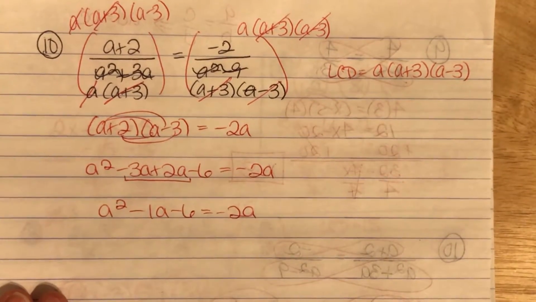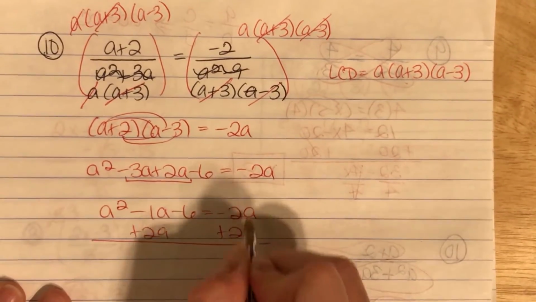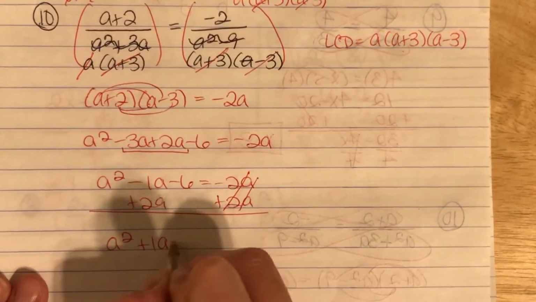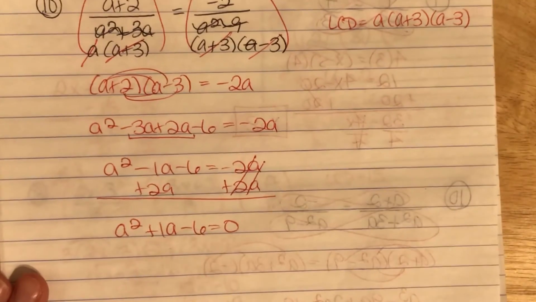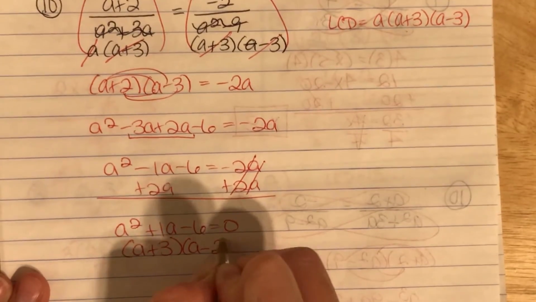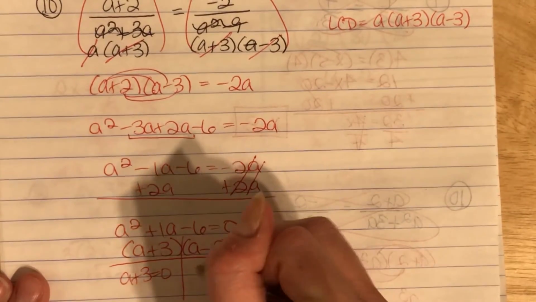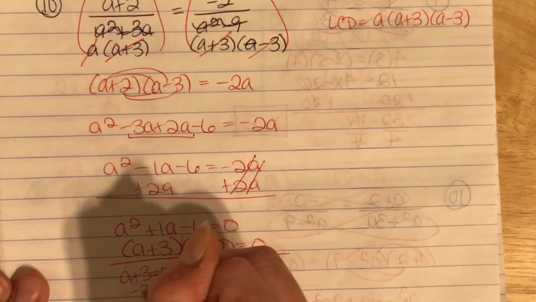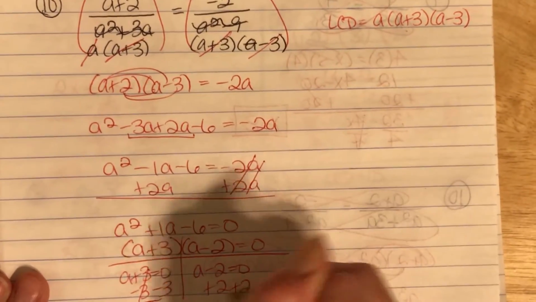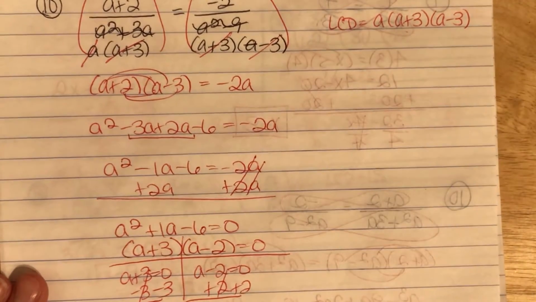So now I have a nice quadratic equation. So let's add the 2a over. A squared plus 1a minus 6 equals 0. I can factor this to a plus 3 times a minus 2. And when I use the zero factor property, I get a to equal negative 3 and a equals 2. Let's check our solutions.